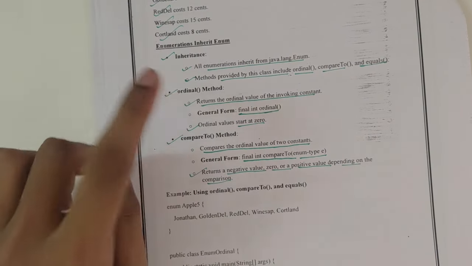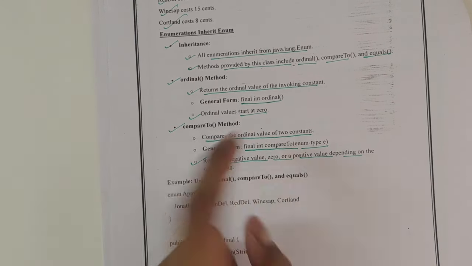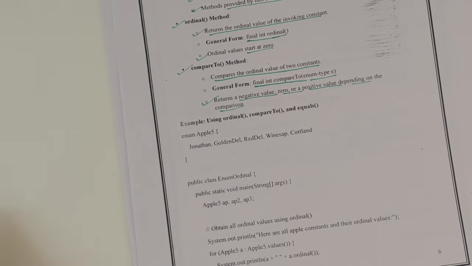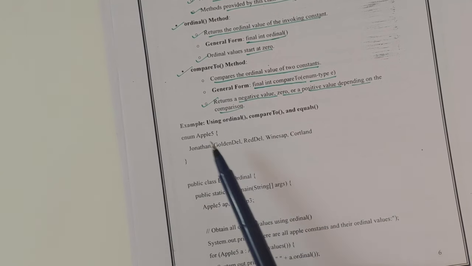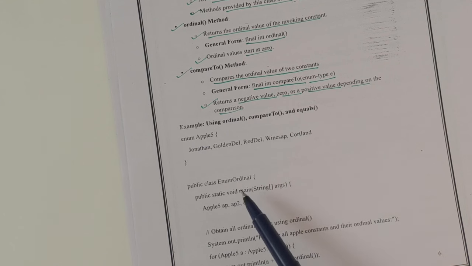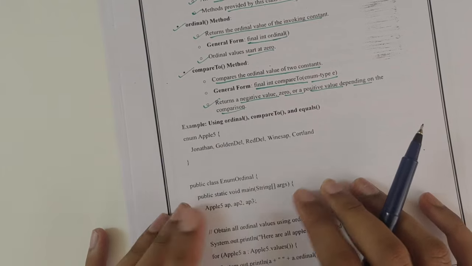That means in the ordinal method the value will always start at 0, whereas the compareTo method will return a negative value, 0, or a positive value depending upon what type of comparison I am doing. Next, we have the program for using the compareTo method. Here an enum Apple is defined to represent the various types of constants. The EnumOrdinal class demonstrates how to use some of the common enum methods.